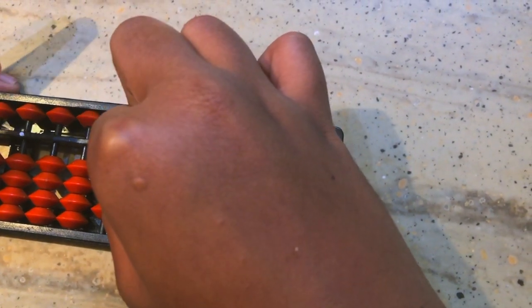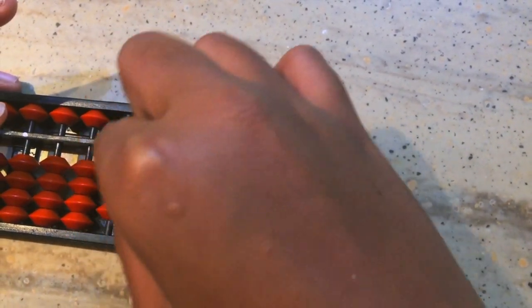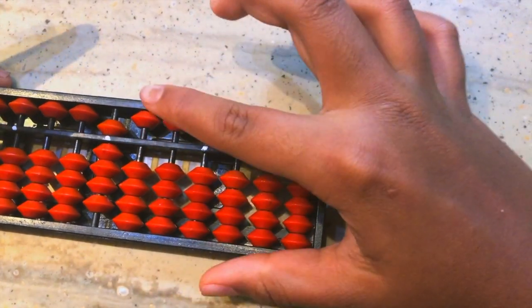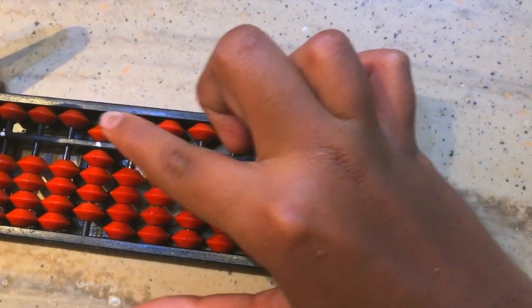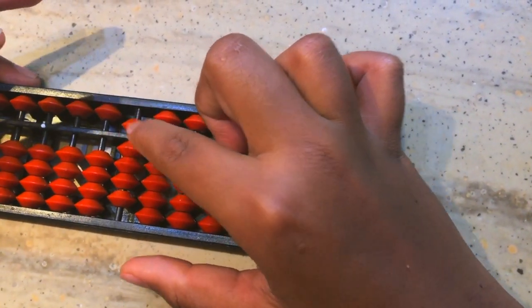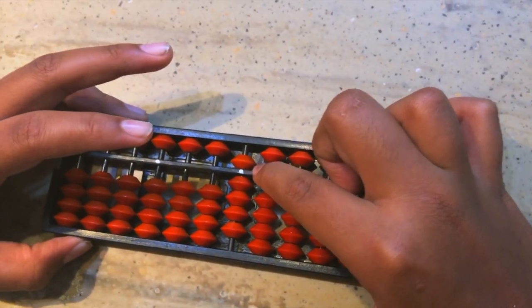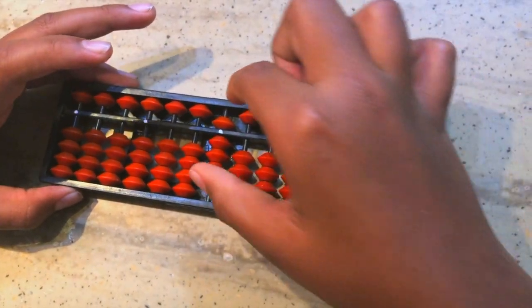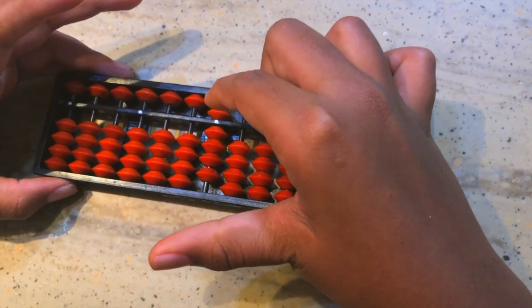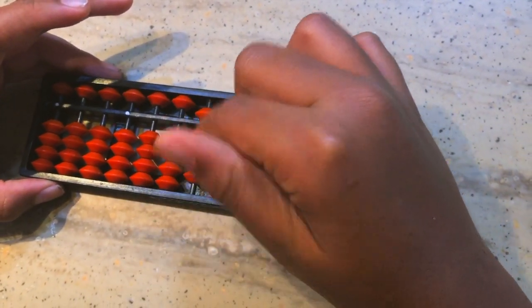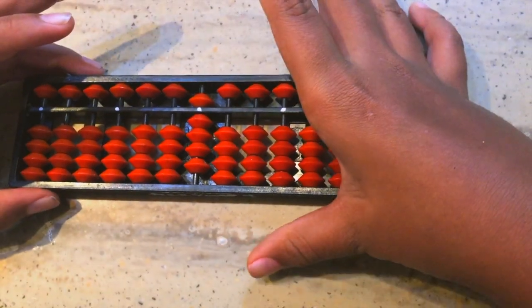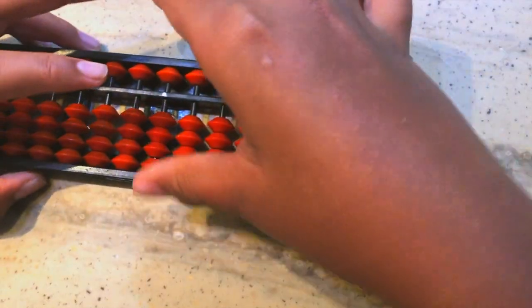So if I put this, 5 plus 4 equals 9, because the bar is giving value to the 5 and the bar is giving value to the 4. Put those together, 5 plus 4 equals 9. Those are the basics right now.